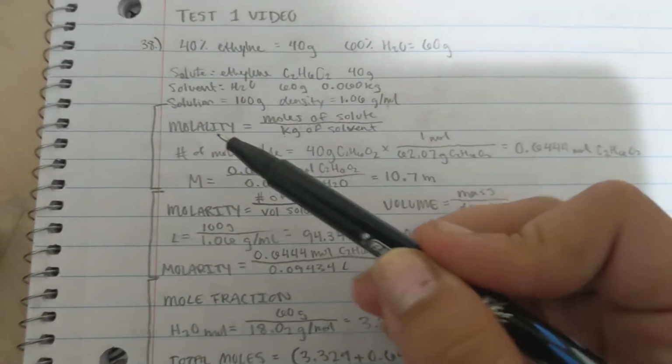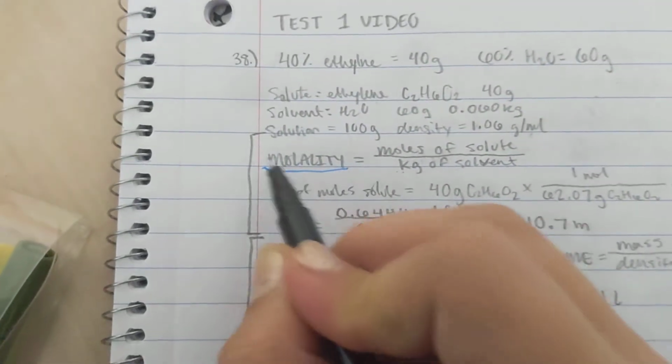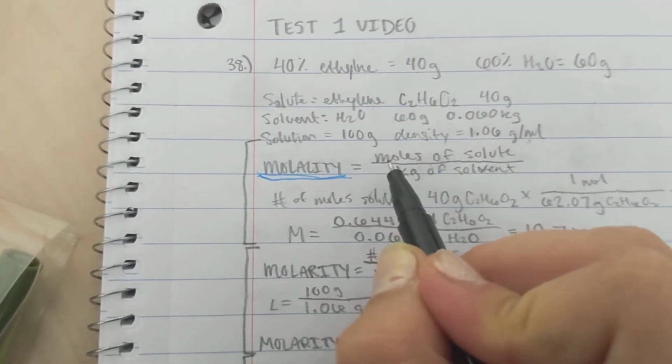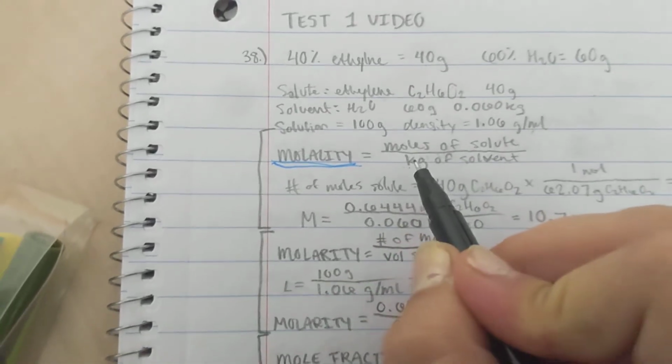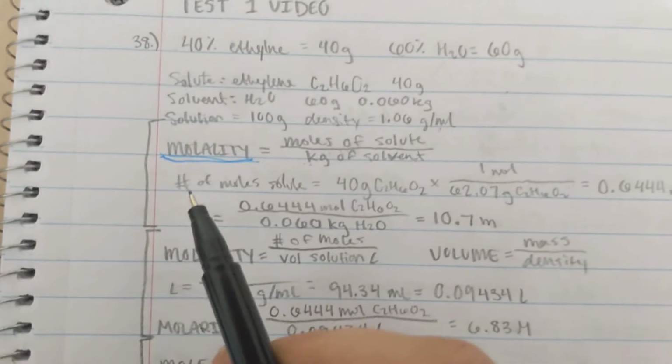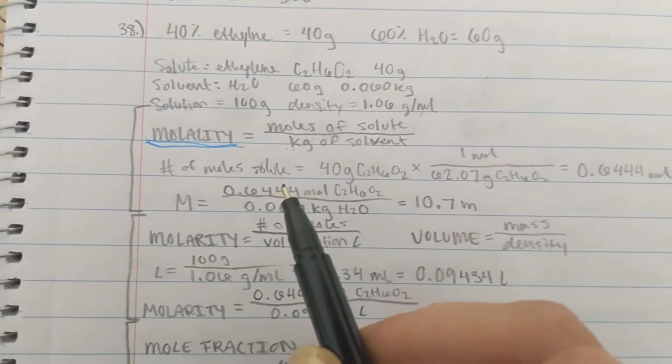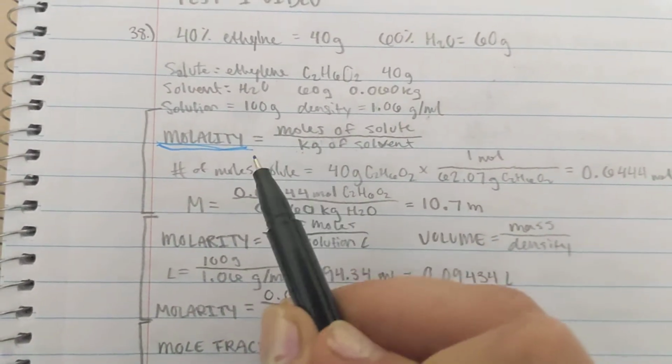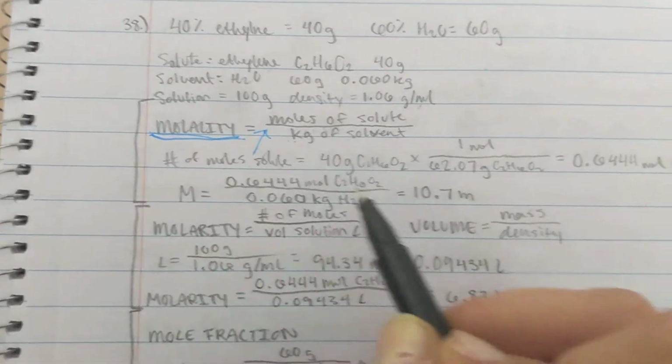And we use this for molality, which is defined as moles of solute over kilograms of solvent. And here below I have solved it out. We have to figure out the moles of solute first.